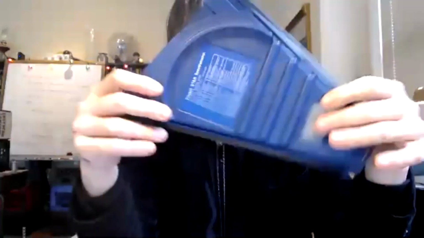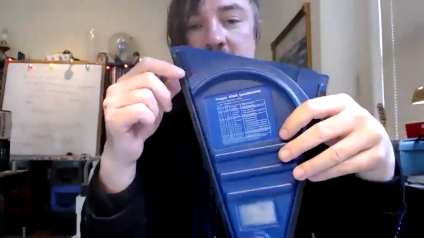This is called a spectrometer. A spectrometer's job is to break light apart into its component wavelengths so that you can analyze those wavelengths and see what kind of elements is producing the light.